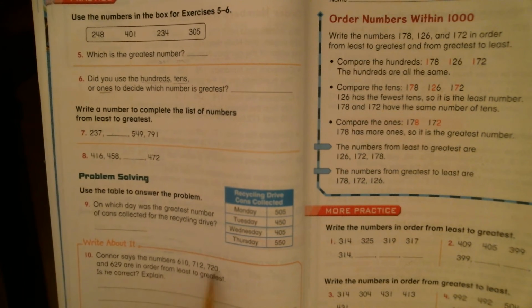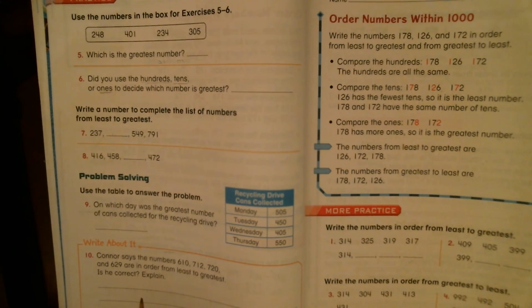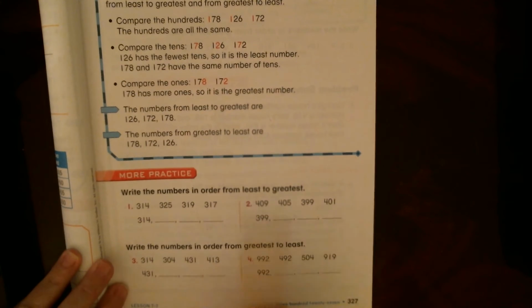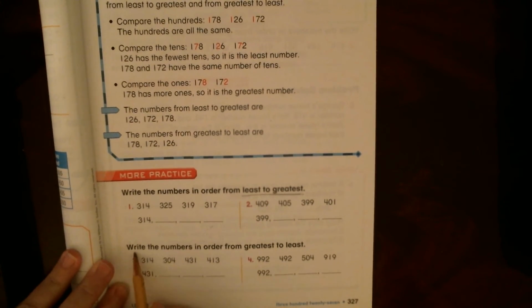Connor says these numbers are in order from the least to the greatest. Is he correct? You need to say yes or no, and then you need to explain what he did correctly or what he did incorrectly. On this page, you're putting these numbers in order from the least to the greatest. And then here, you're putting them in order from the greatest to the least. That means you're starting with the biggest number and going down.